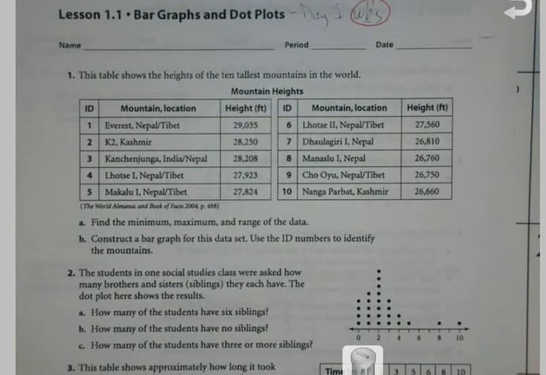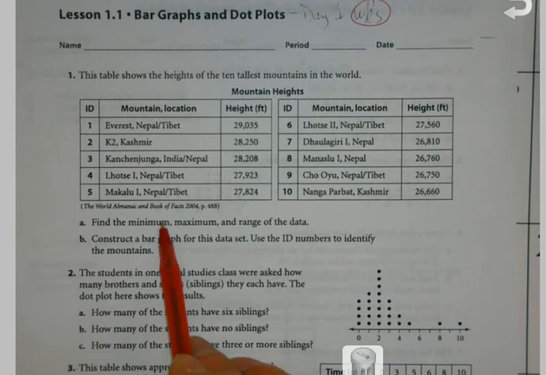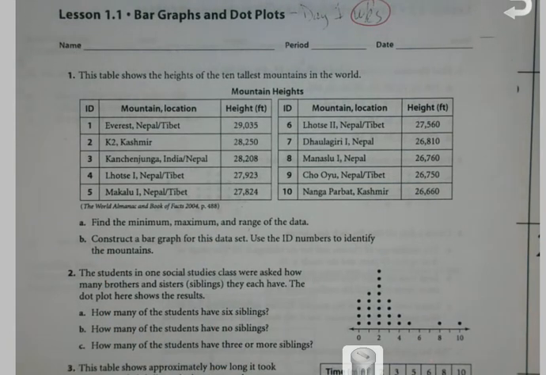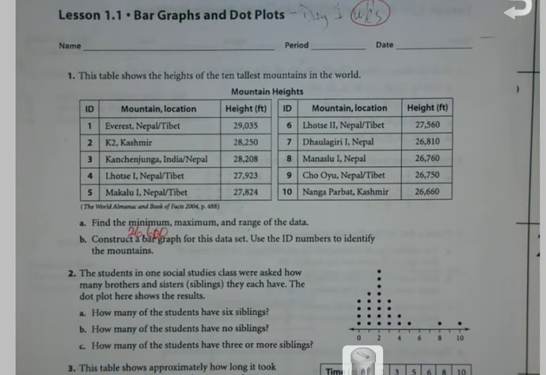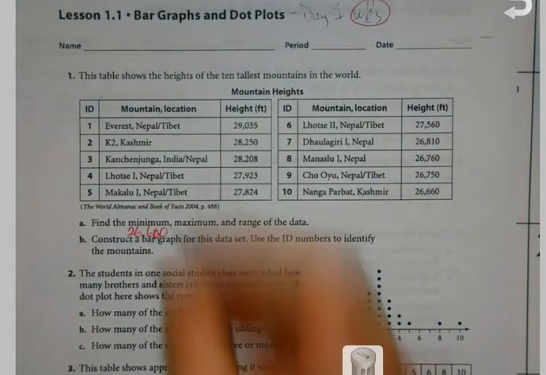So here, okay, this table shows us the 10 tallest mountains in the world. You're not getting me up on any of them because I don't like high places. So it says find the minimum, maximum, and range of the data. Okay, what's the shortest of those 10 mountains? What's the height of the shortest mountain? Because I don't even want to try to say some of these. 26,660. That's my minimum. That's my low value. 26,660.